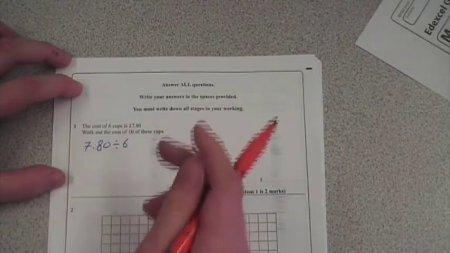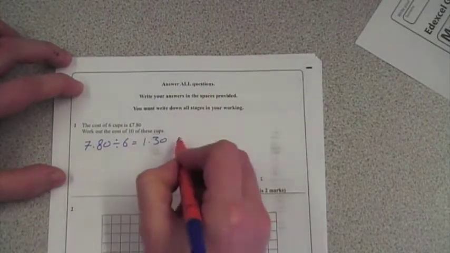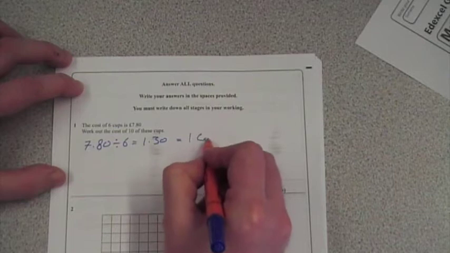The first question says that the cost of 6 cups is £7.80 and they want us to work out the cost of 10 cups. So first of all, we find out what 1 cup is, and 1 cup is £7.80 divided by 6. We can see that £7.80 divided by 6 is £1.30 for 1 cup.